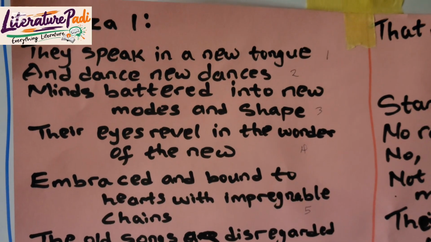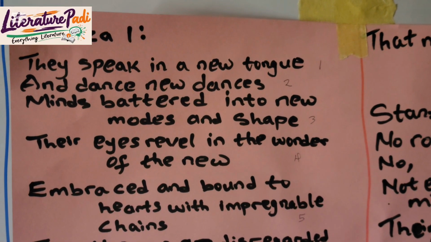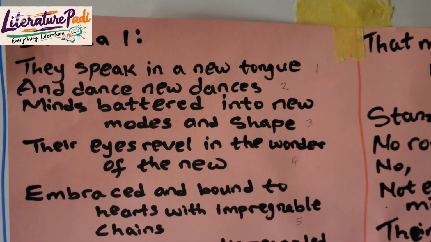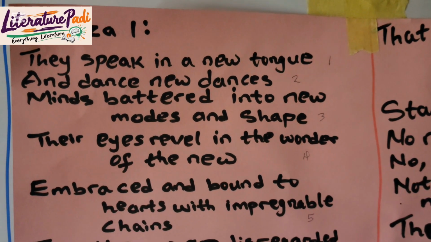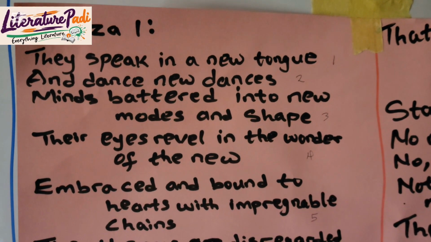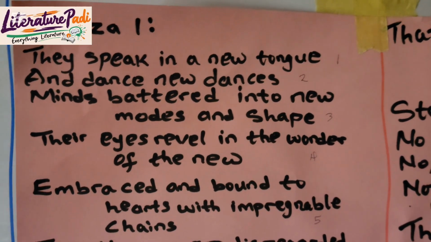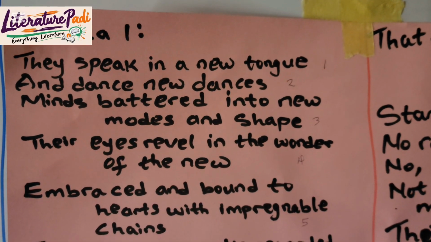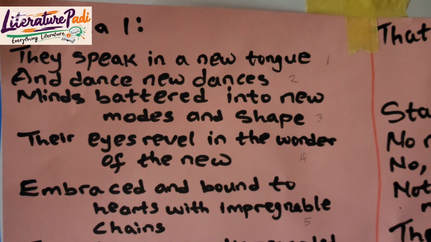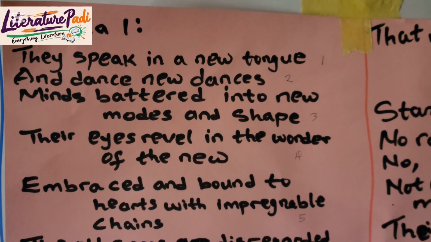Before we start reading the poem, there is something I want us to take into cognizance, and it is the fact that this poem is divided into six stanzas with a total of 46 lines. So let's start with the first stanza.